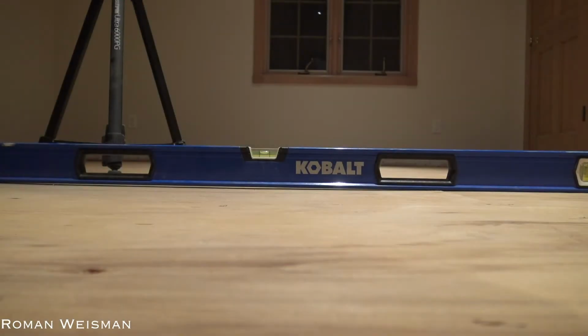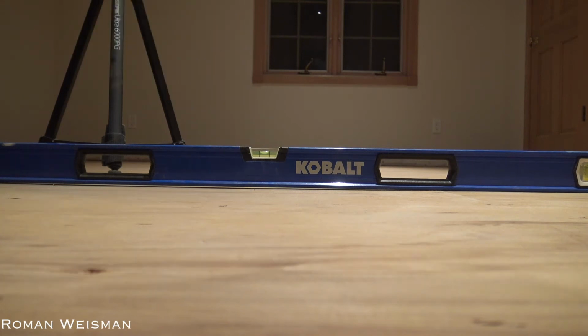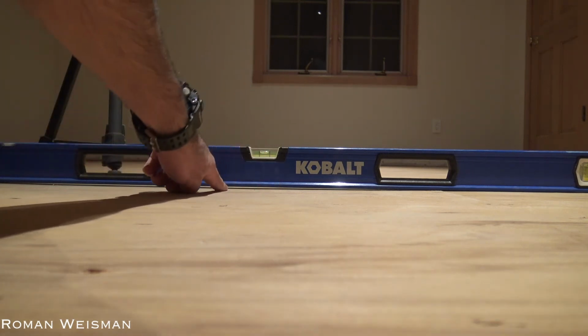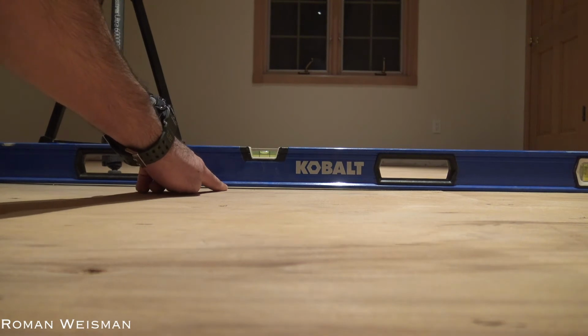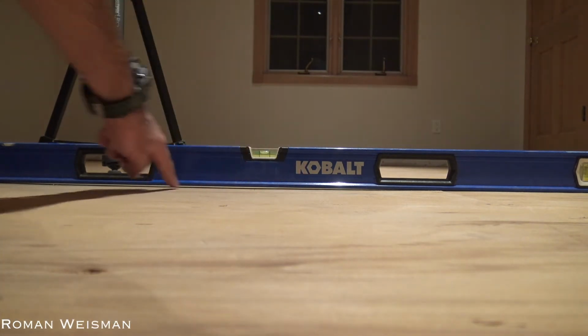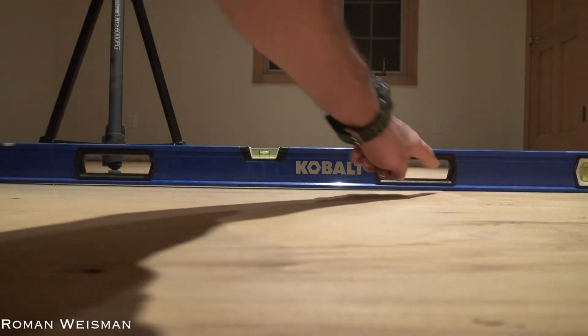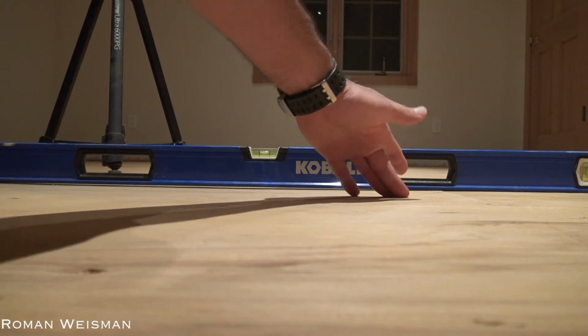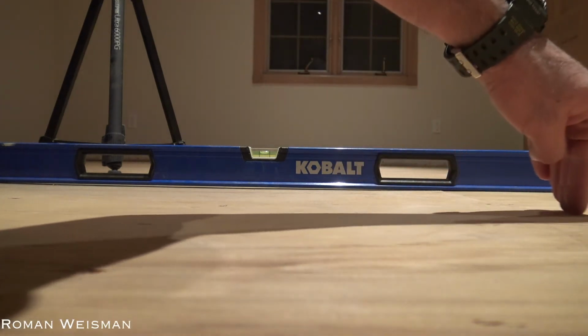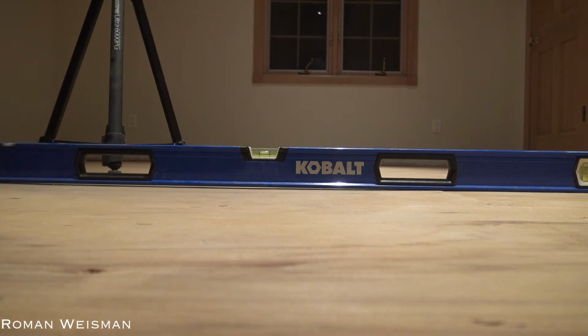This is a good example showing that everything looks leveled, but there is a big gap, or not big, but there is a gap here and here and here. And it's not a surprise because I have a joist running here, here and here.